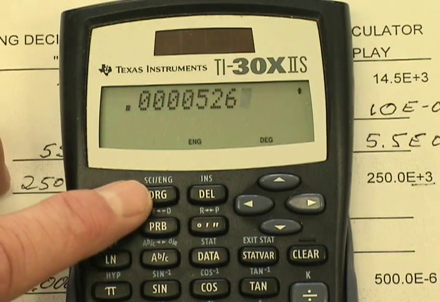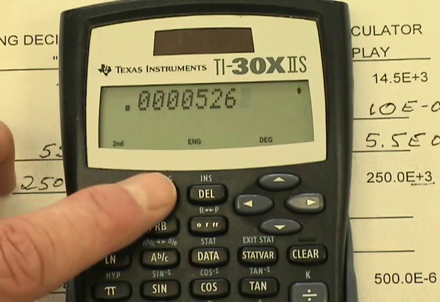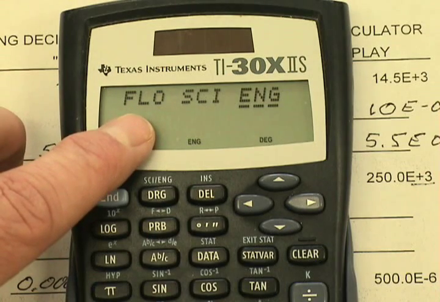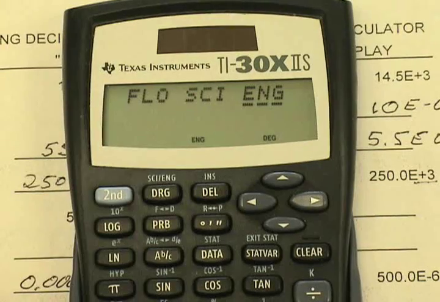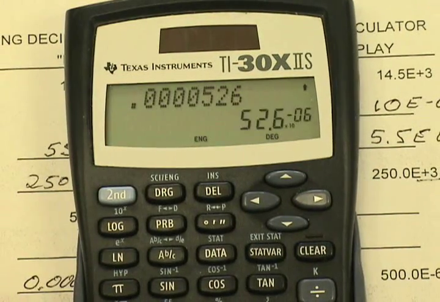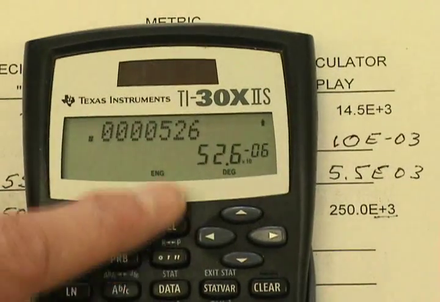It looks like right here, sci engineering. So let's go second to here, and look, you get to pick between floating, sci, and engineering. It's on engineering. Hit enter. Hit enter there, or just hit equals or enter again.